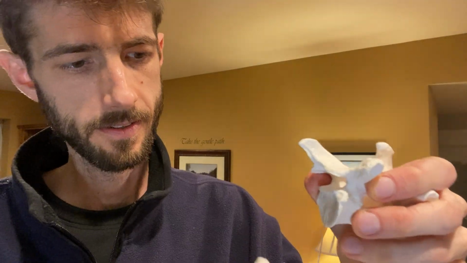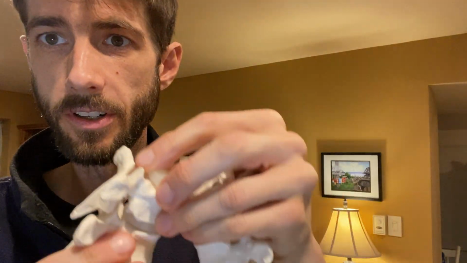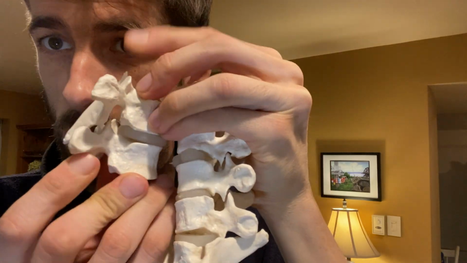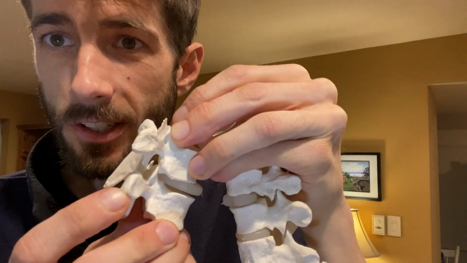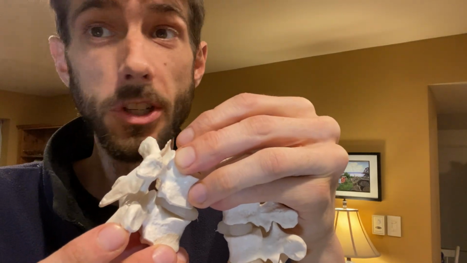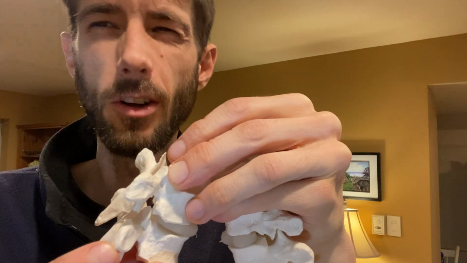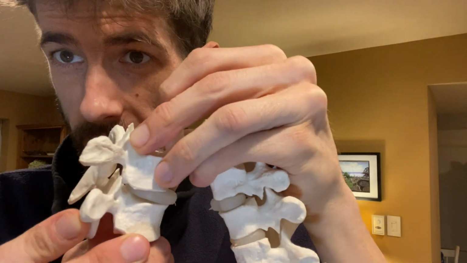Those two are stuck. Sorry, bad preparation here. There we go. So you can see the facets there. If I try to extend, they hit, so it doesn't allow extension. In the thoracic spine, there's not much extension, and that's because the facets hit. Also the ribs are in the way, and there are a lot of reasons, but they hit.